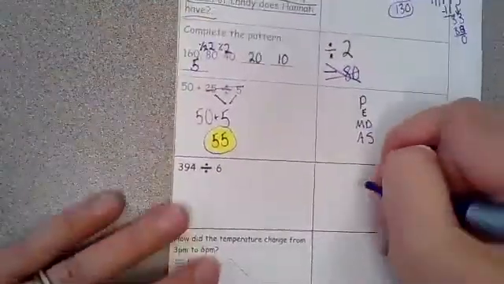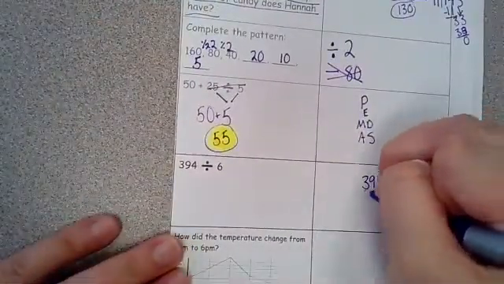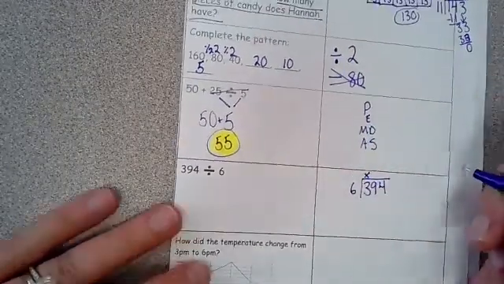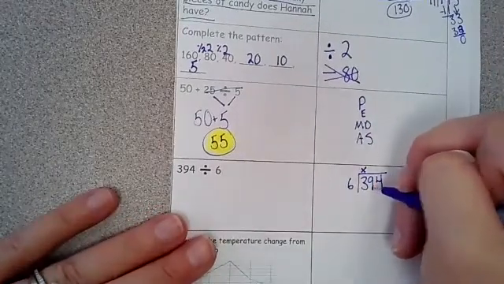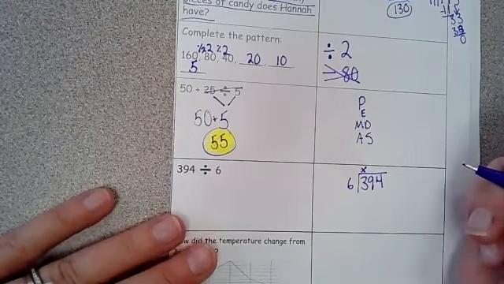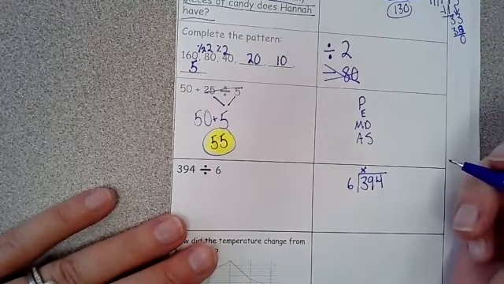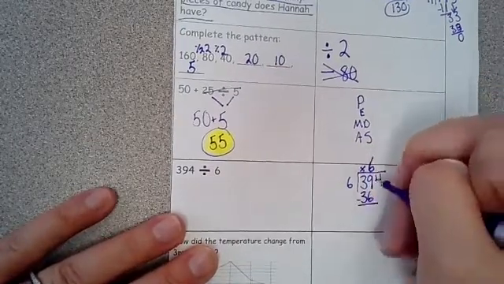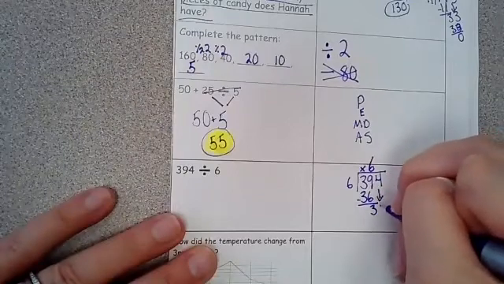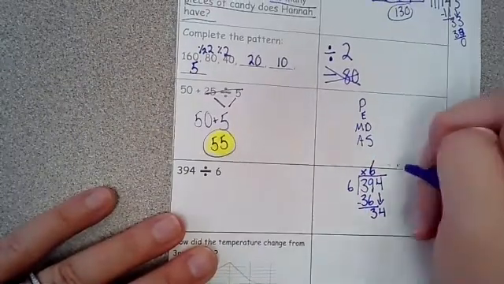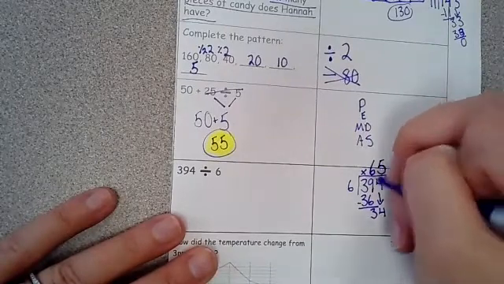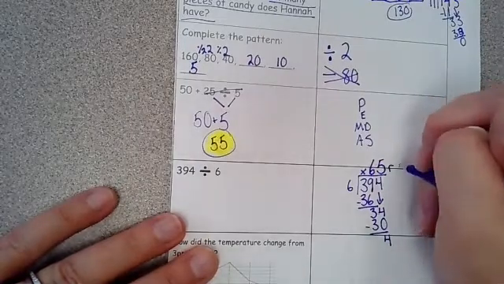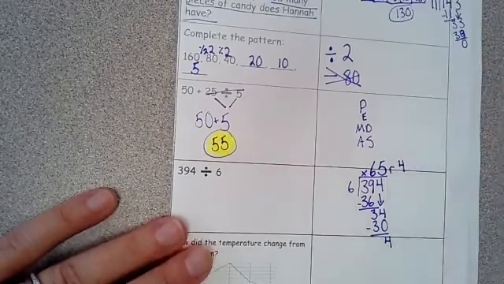All right, so now I've got 394 divided by 6. How many 6s are in 3? There are none. Put an X above it. How many 6s are in 39? Well, if you know that 6 times 6 is 36 and 6 times 7 is 42, so your answer is 6. 6 times 6 is 36, and then when you subtract, you get 3. Bring down the 4. How many 6s are in 34? There are 5. 5 times 6 is 30. Subtract, you get a 4. So your answer is 65, remainder of 4.